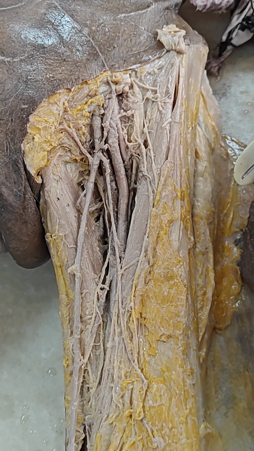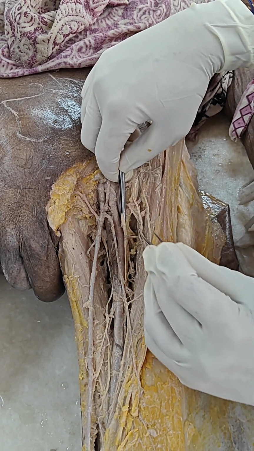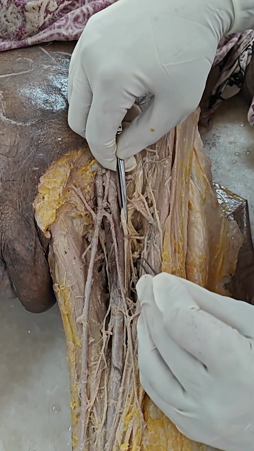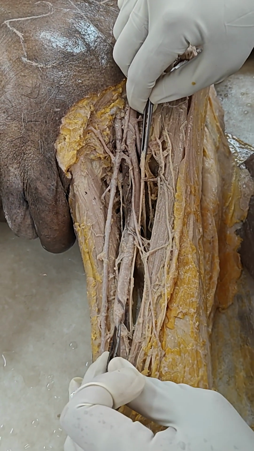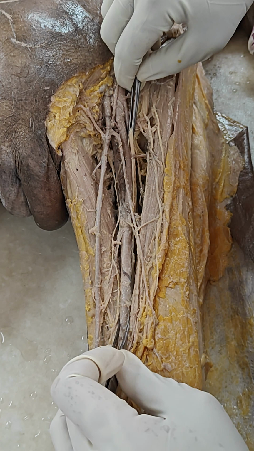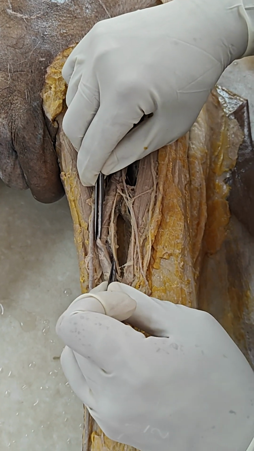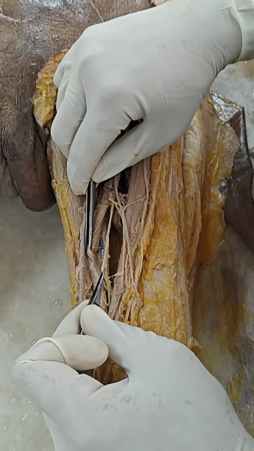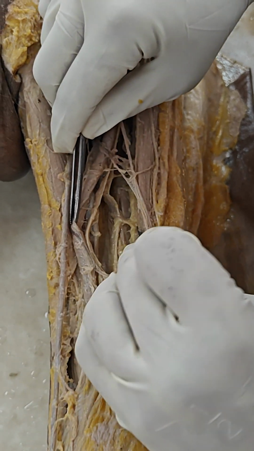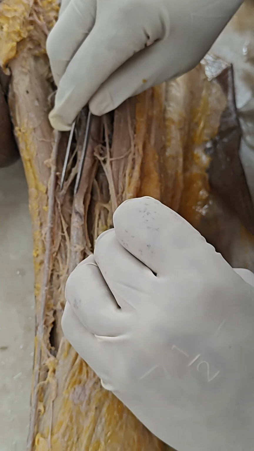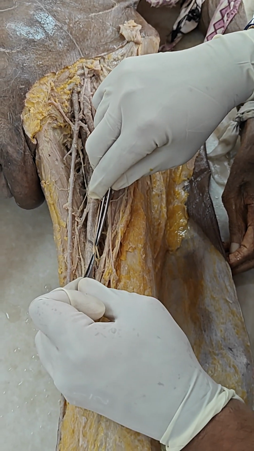Another thing I will show you is the posterior division of the femoral nerve. Here you can see the femoral artery inside the subsartorial canal, and inside the subsartorial canal there are basically two main nerves. This is the saphenous nerve, and there is another nerve, the nerve to vastus medialis. This is the nerve to vastus medialis, and this is the saphenous nerve.